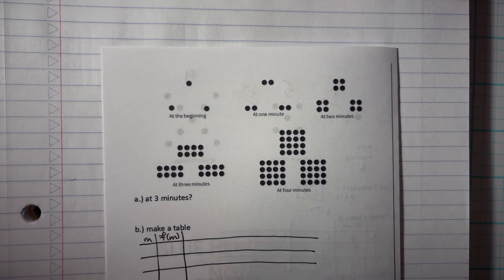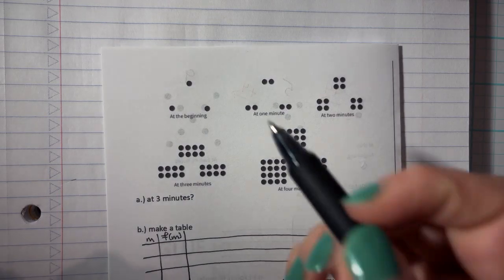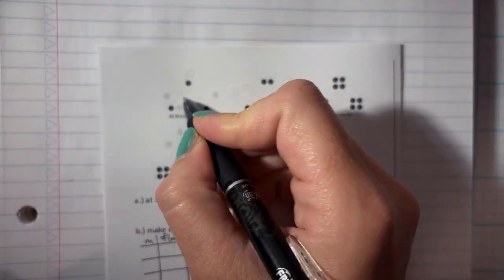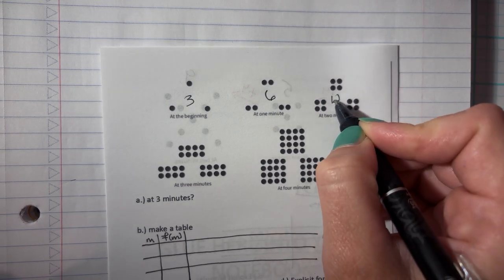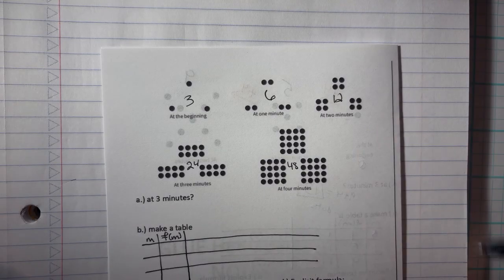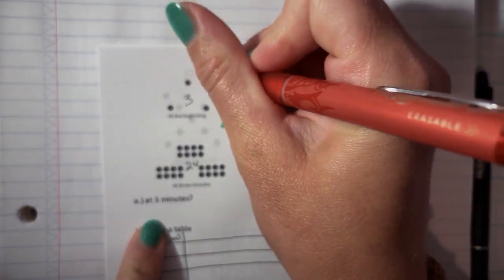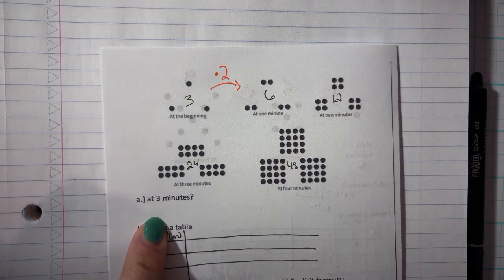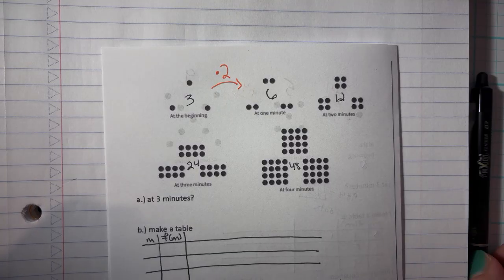All right, once again, I pre-wrote a lot of stuff, so don't feel bad. Pause to catch up. So at the beginning we have 3, then we have 6, then 12, then 24, and then 48. The pattern that is happening is times 2. And if you're timesing by 2, it means you're geometric, and that means you have a common ratio of 2.